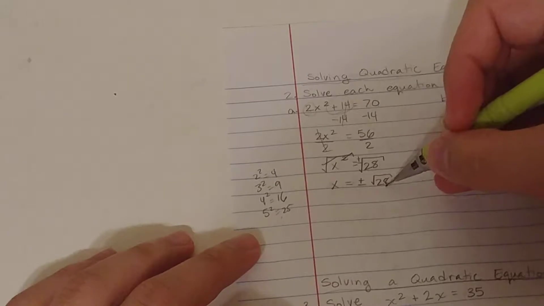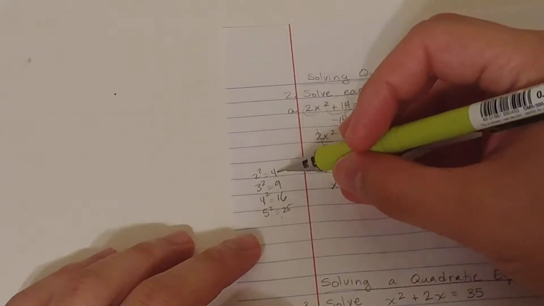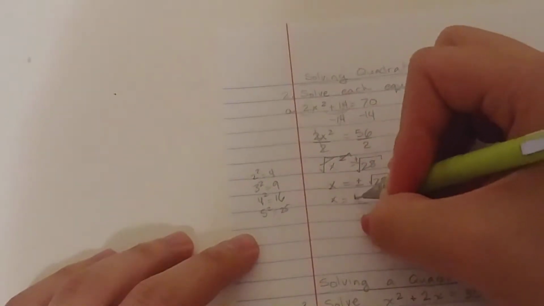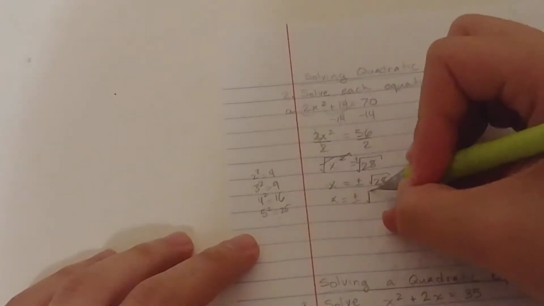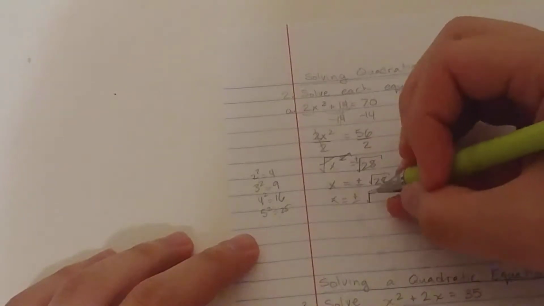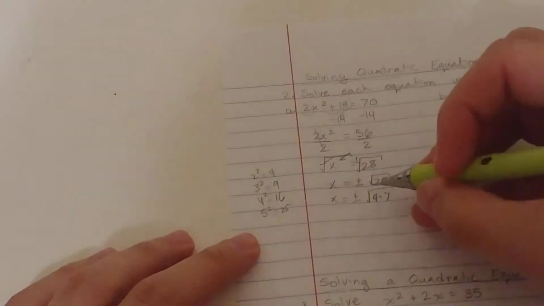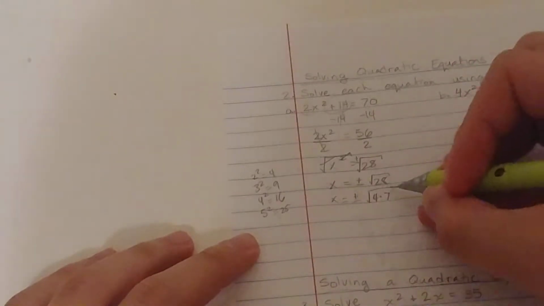Do any of those go into 28? Yes, 4. Okay, so 4 times what equals 28? 4 times 7. So we're going to replace that with the square root of 4 times 7.